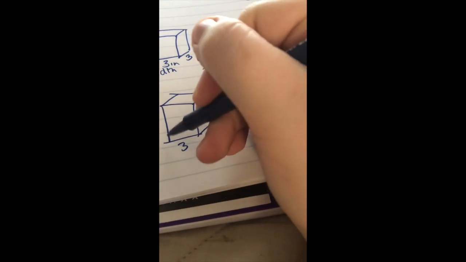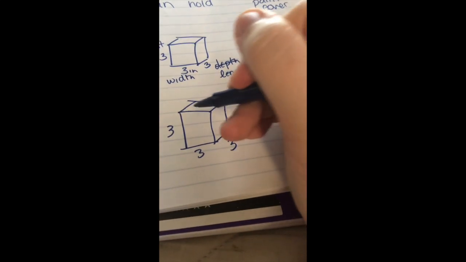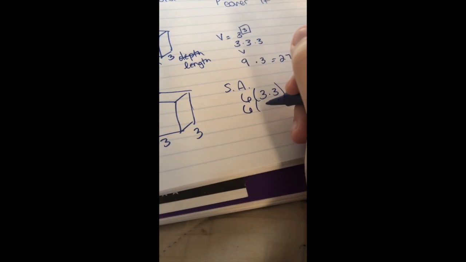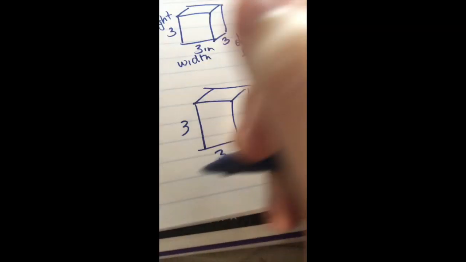This is a 3 by 3. This is a 3 by 3. This is a 3 by 3. So we have 6 3 by 3s. So we have 6 shapes that are together that have an area of 9. So we have 54 inches squared of surface area in this shape.